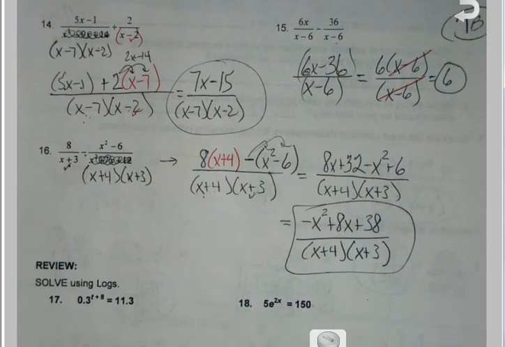So not every time will something factor. I mean, you notice on 14 and 16, nothing happened when I got to the end. 15 had a little excitement, though.